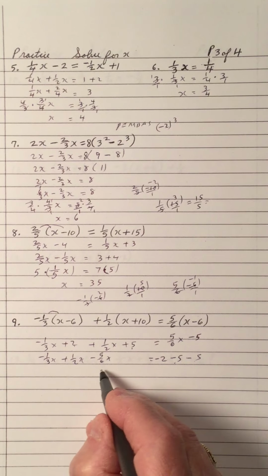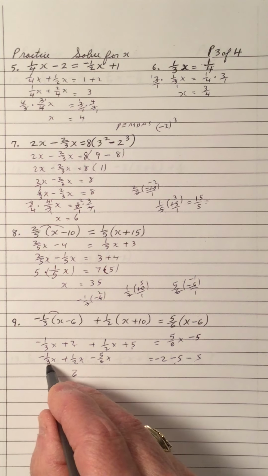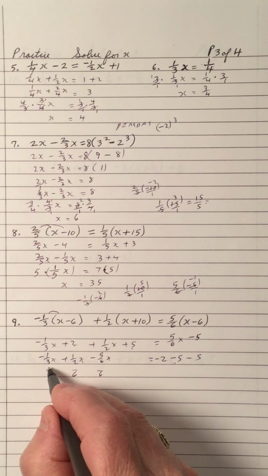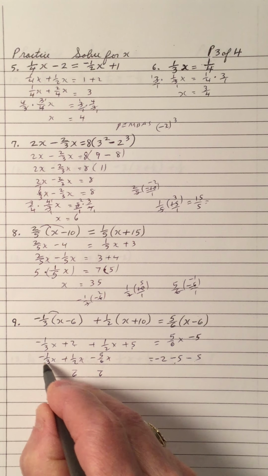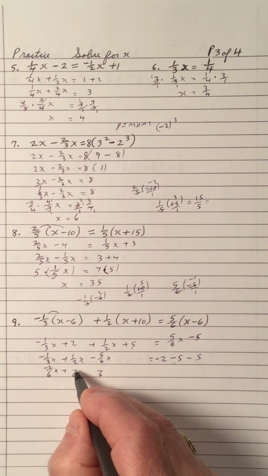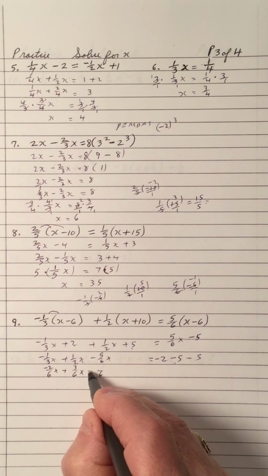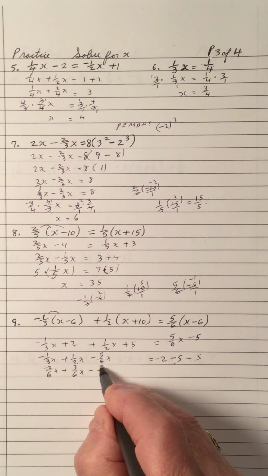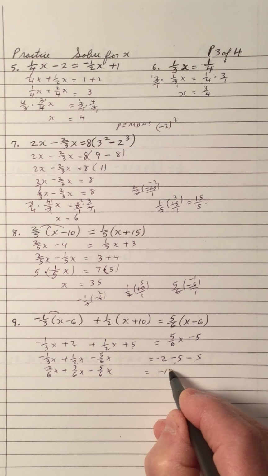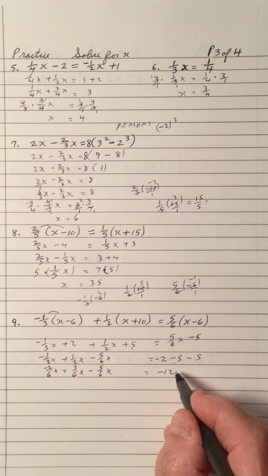Now the common denominator for these is 6. The common denominator for 2 and 3 is 6. 6 is the common denominator for all of these. So 3 into 6 goes 2. 2 times negative 1 is negative 2. 2 into 6 goes 3. 3 times 1 is 3. Minus, and 5/6 is the same, 5/6. And add all of them up: negative 2, negative 5, negative 5, you get negative 12.